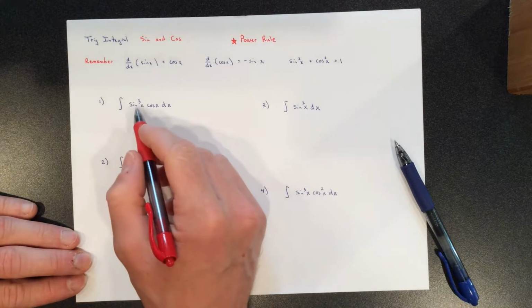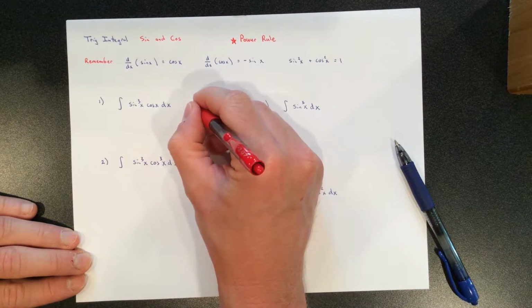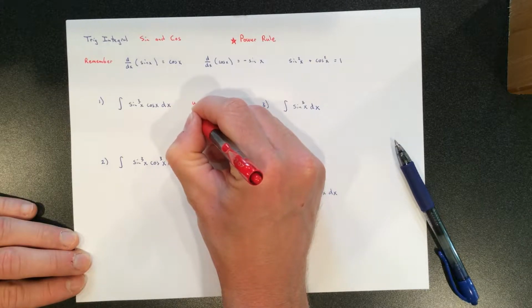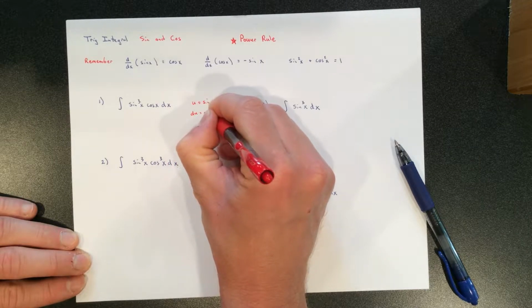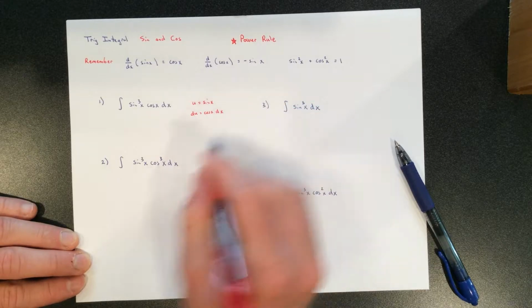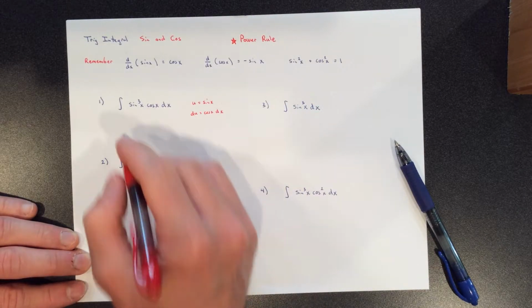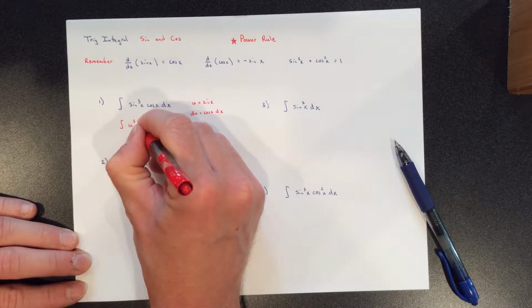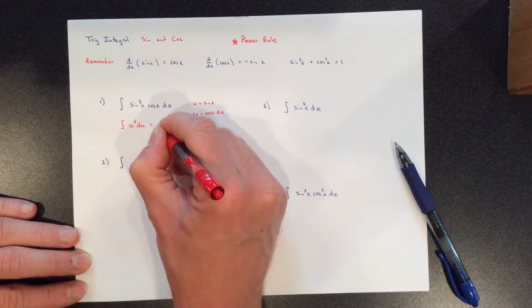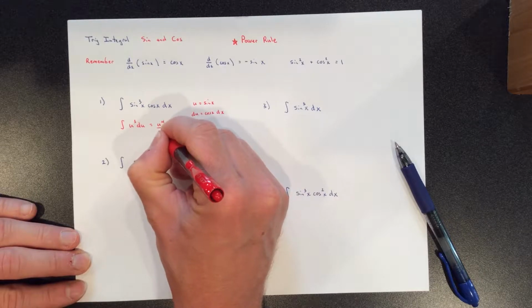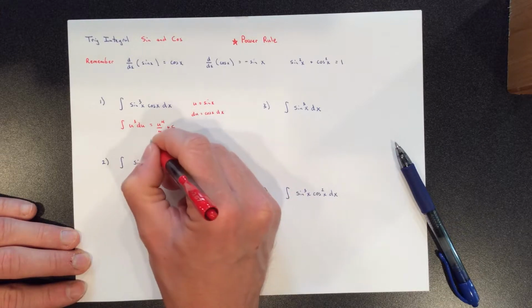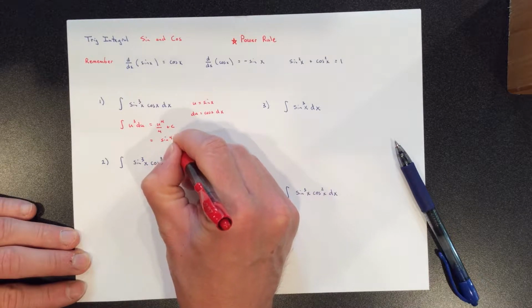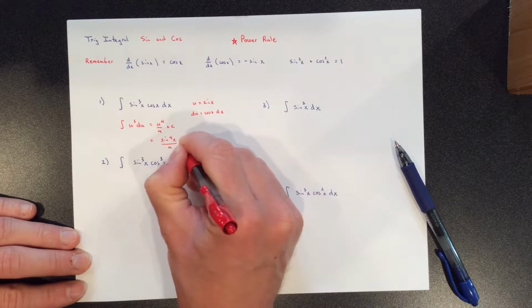All you have here is, well, look at this. If u is sine x, du is cosine x dx. You love the fact that there's a cosine here. There's a cosine here. This, boom, done. u cubed du, and you know that integral is u to the fourth over 4 plus c, and then u is sine x, so this is sine to the fourth x over 4 plus c.